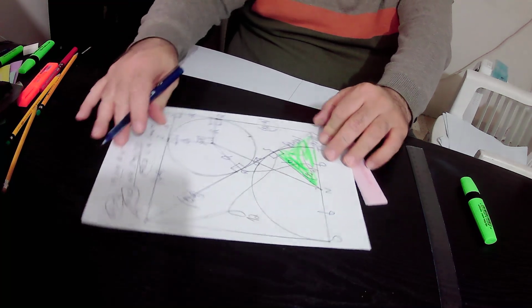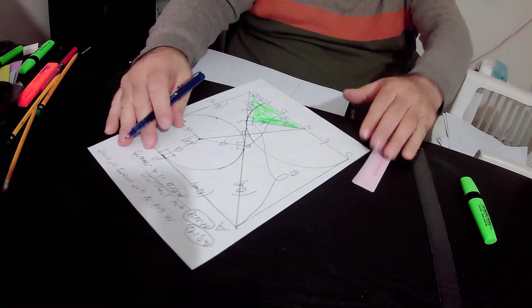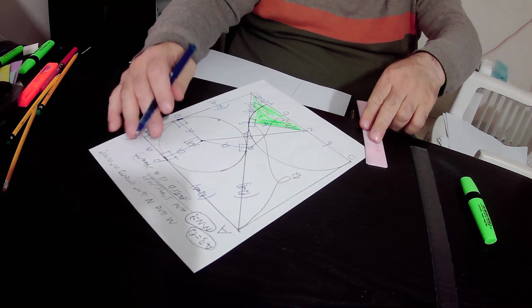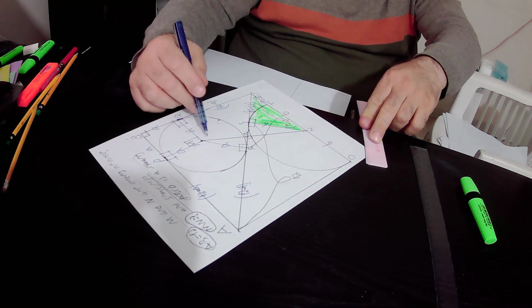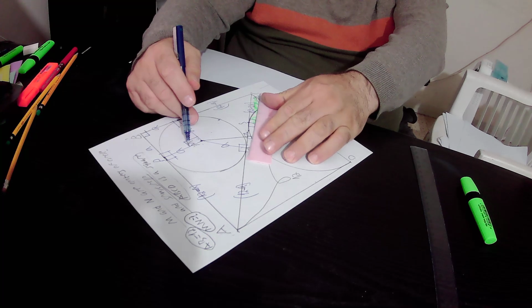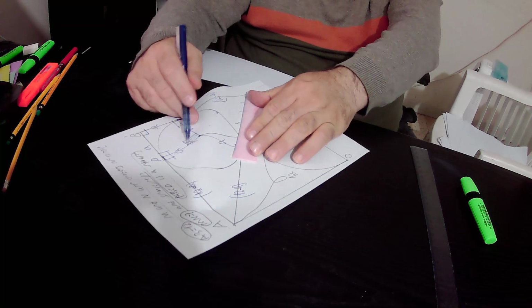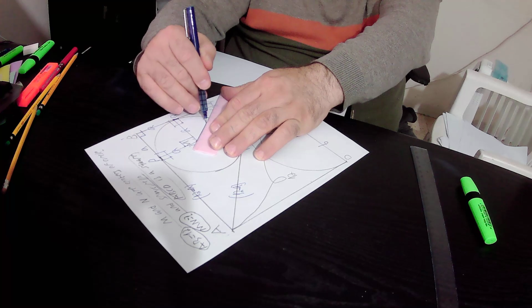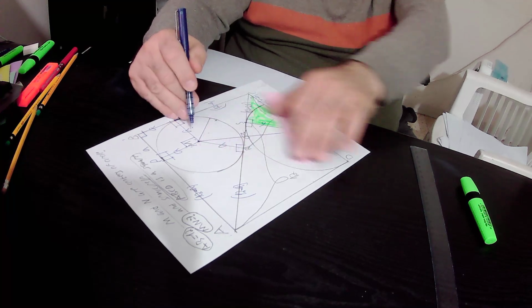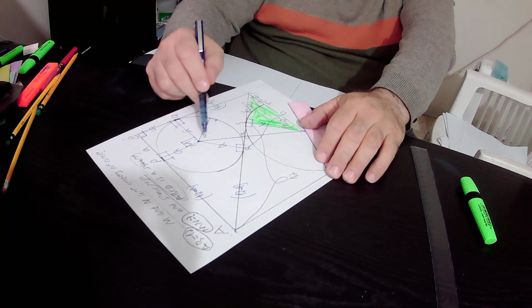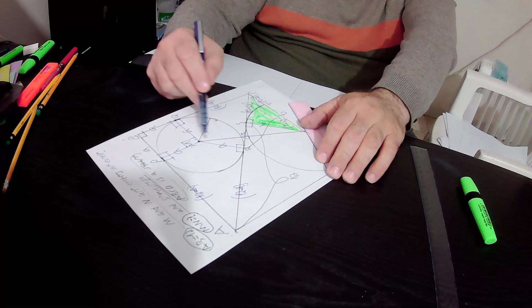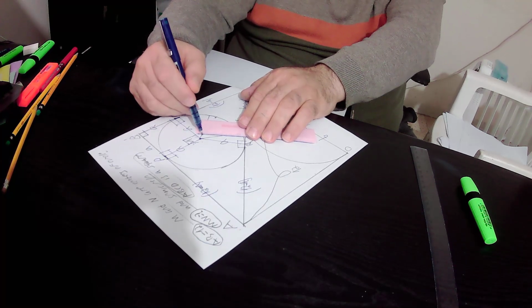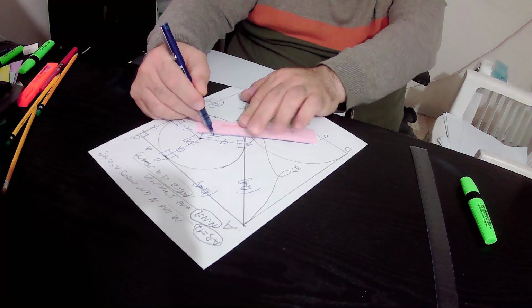In the next step, from point M, we will draw a perpendicular on RM. So from point M, we draw a perpendicular on RM, that is to say this angle is equal to 90 degrees.